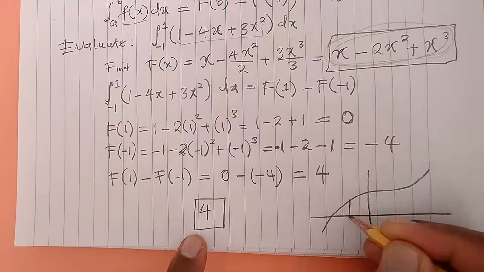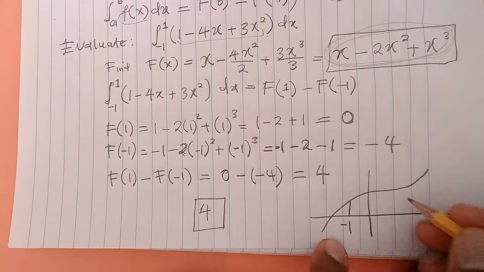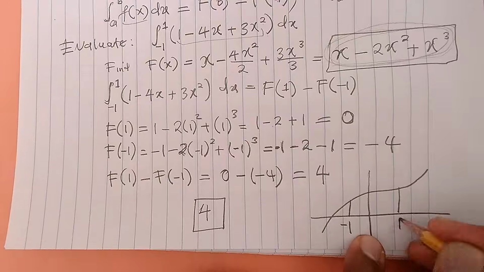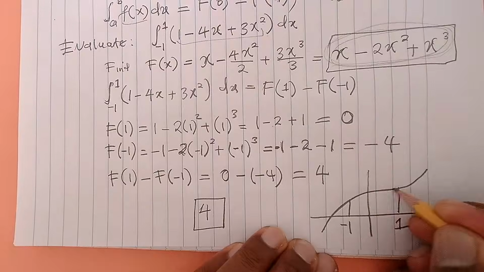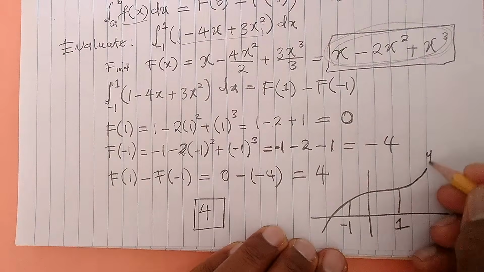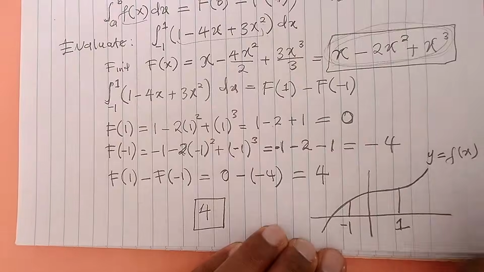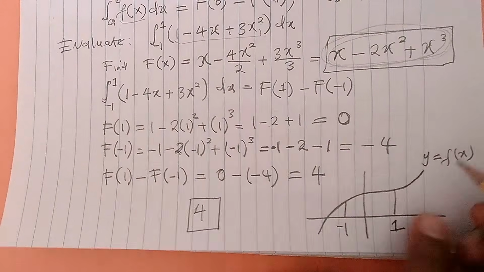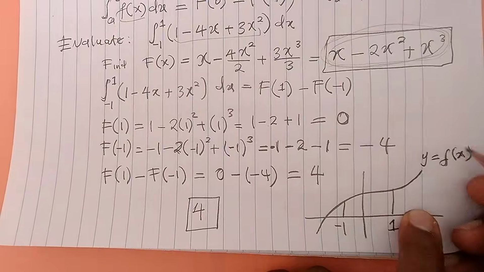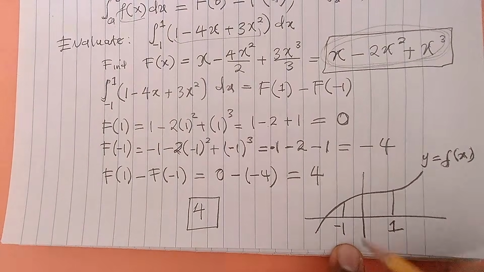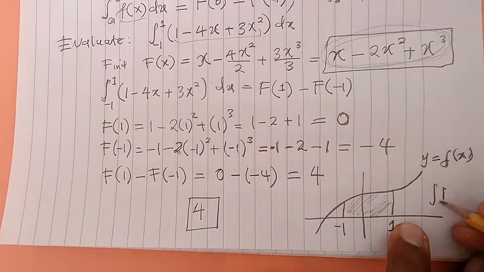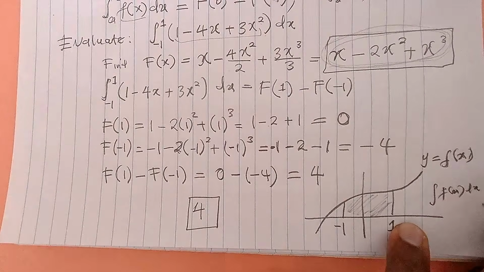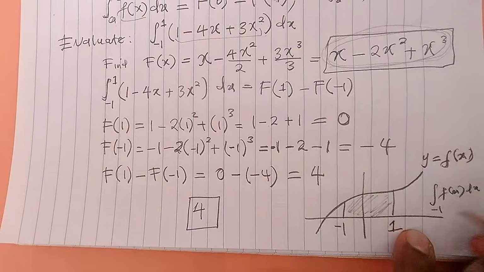Okay, then maybe you have this is your negative 1, and this is your 1. Okay, so this graph here, right? This graph here is your graph y, which is equal to f of x. Okay, so if this is y is equal to f of x, right, then the area under this curve here, right, the area under this curve is just the integral of your f of x with respect to x from negative 1 to 1.